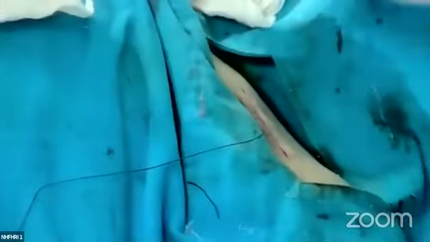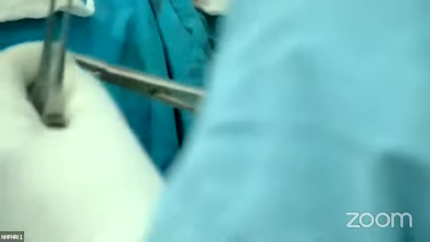And we used to give antibiotic locally into the pocket.